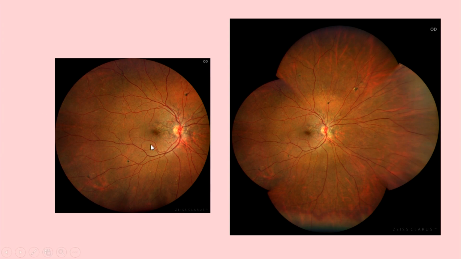The fundus photo showing angioid streaks radiating peripapillarly and also the comet tail appearance in the mid-peripheral region. It's seen in both the eyes. These are the angioid streaks and these are comet tails, with the tail towards the optic nerve head.